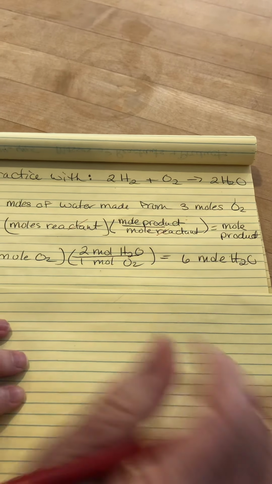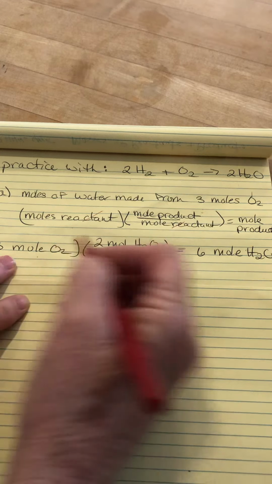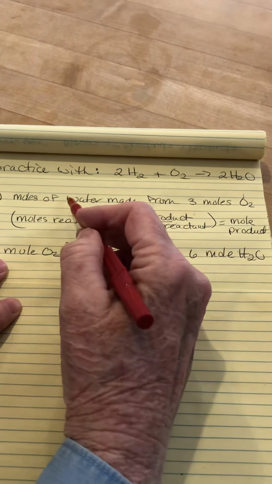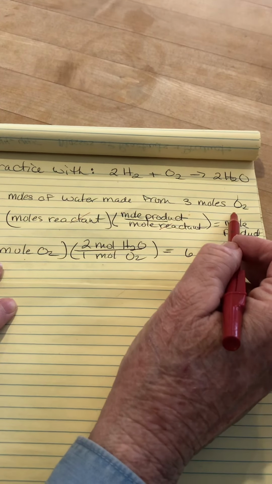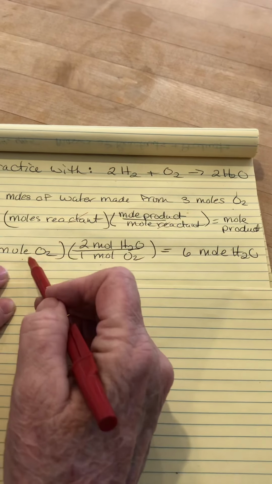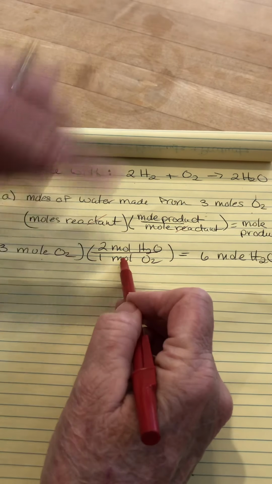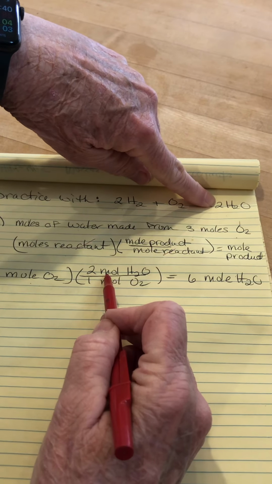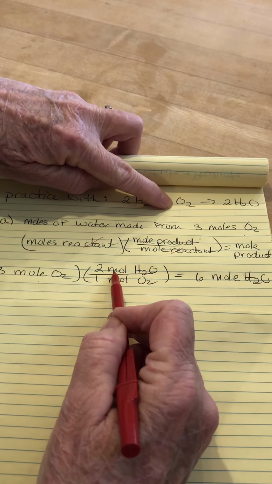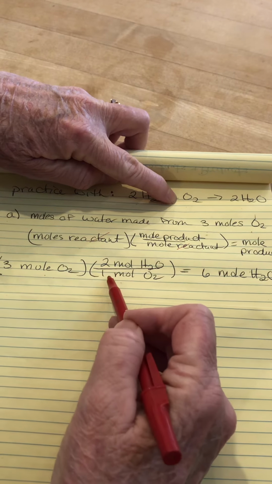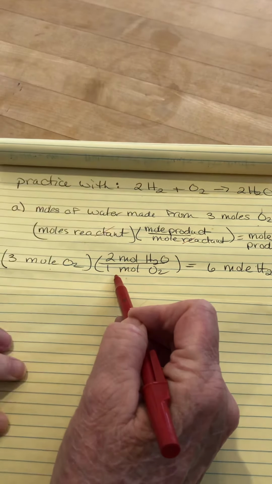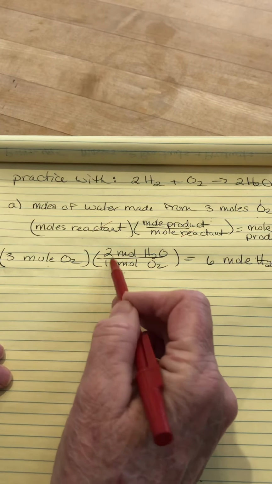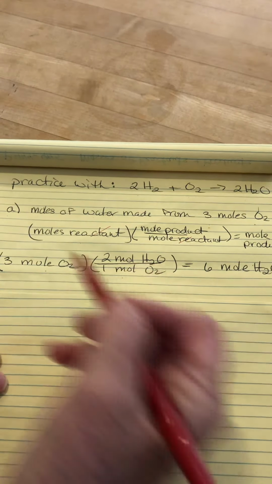So if I have 3 moles of oxygen, that's what I was given, and I want to know how much water, I take the given, I look at the balanced equation, I find the coefficient in front of water, which is 2, I find the coefficient in front of oxygen, there's nothing there, it means 1. Okay, so that's my mole ratio, moles of product over reactant.